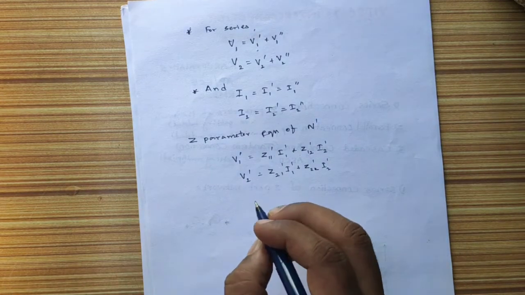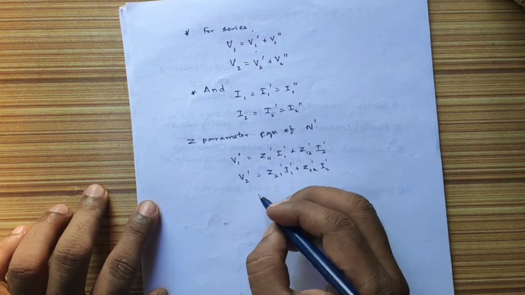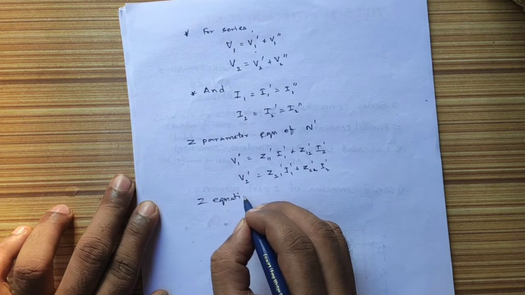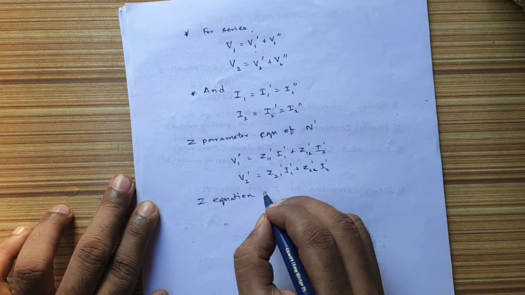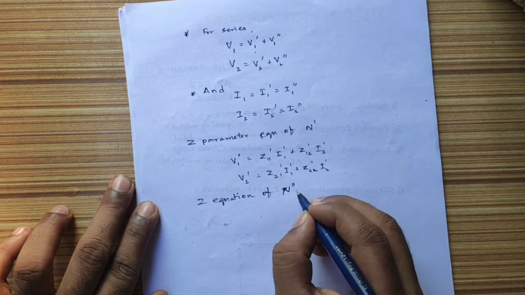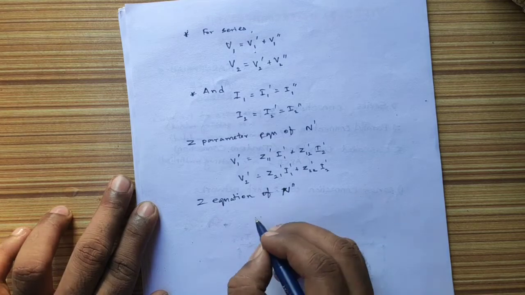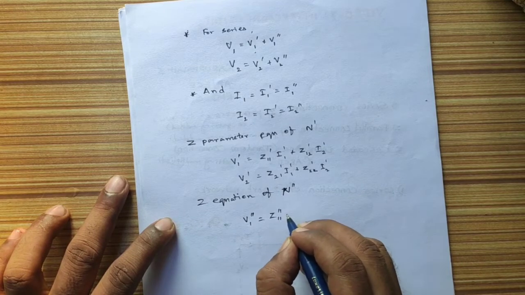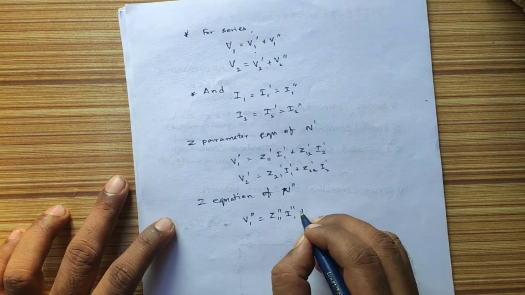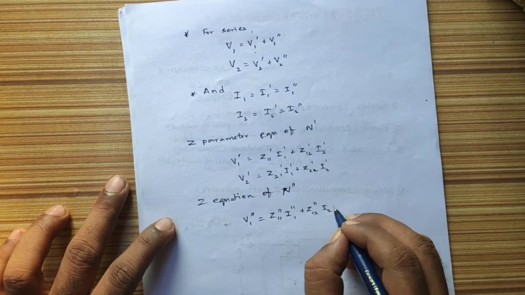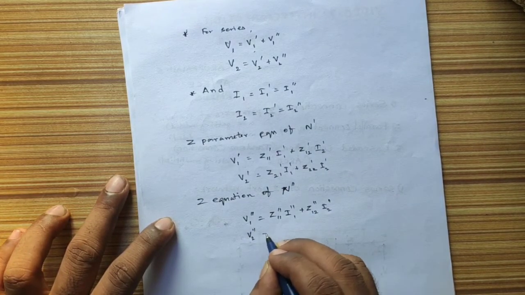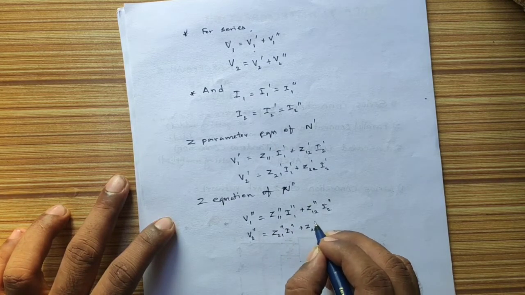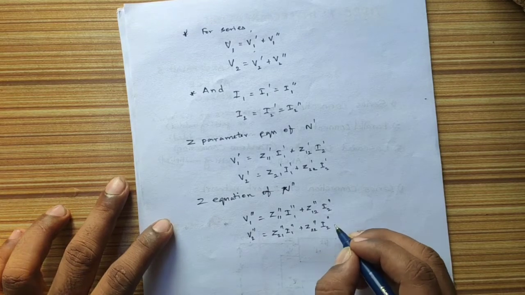Okay. Now similarly, the Z equation for the second network N double dash. For that, V1 double dash equal to Z11 double dash I1 double dash plus Z12 double dash I2 double dash. Similarly, the second equation, V2 double dash equal to Z21 double dash I1 double dash plus Z22 double dash I2 double dash.